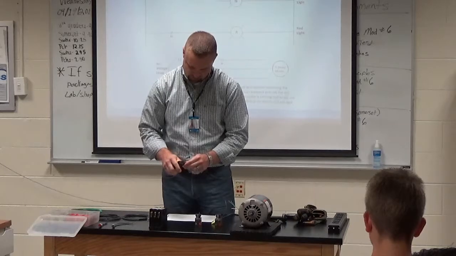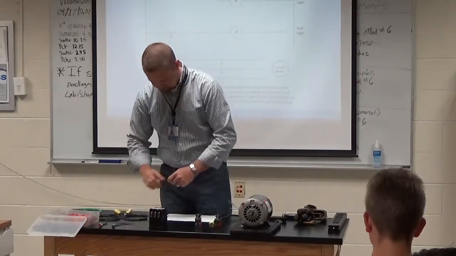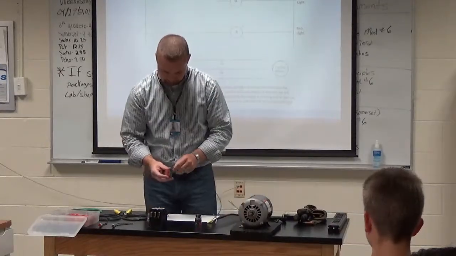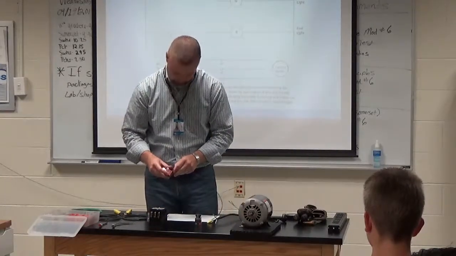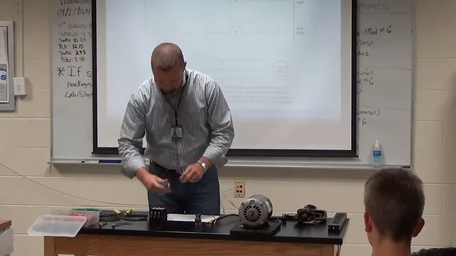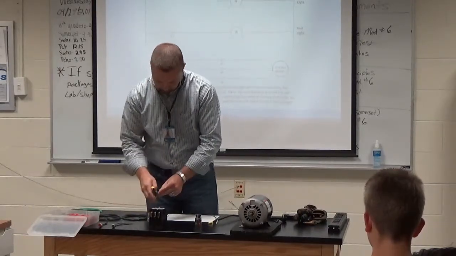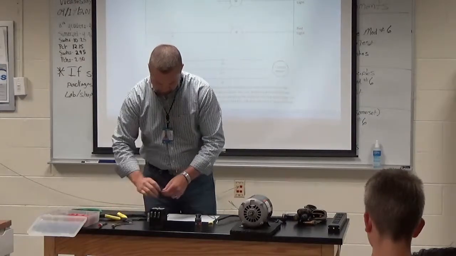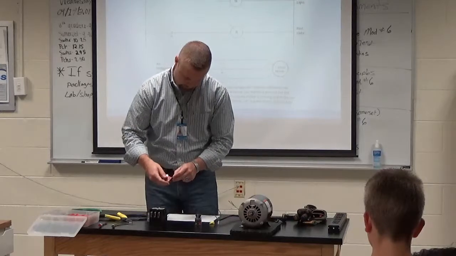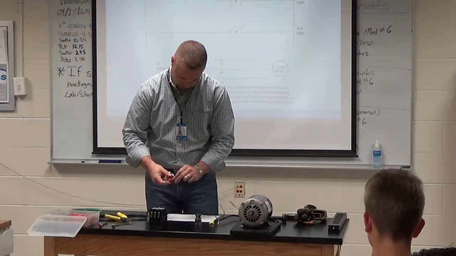So, stripping the wire back. What size wire are we dealing with, guys, this lab activity? 16? 16 gauge? 14. It is 14. Now, obviously on your holding circuits, the first power wire goes to the stop button. Trent said on normally closed. Then, what's our next step, guys?